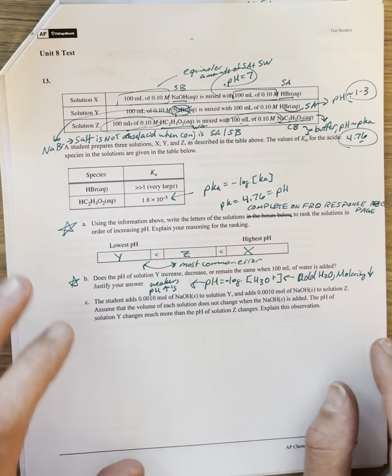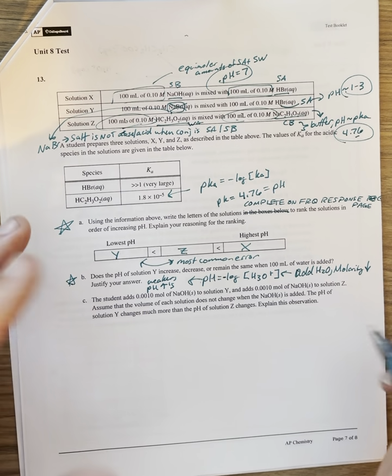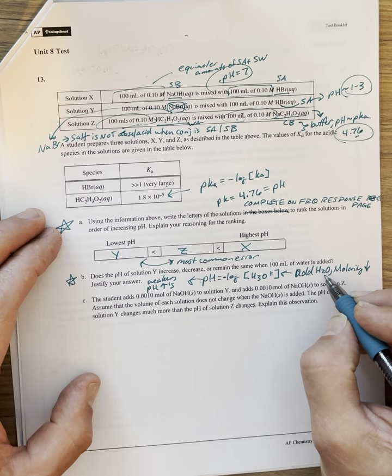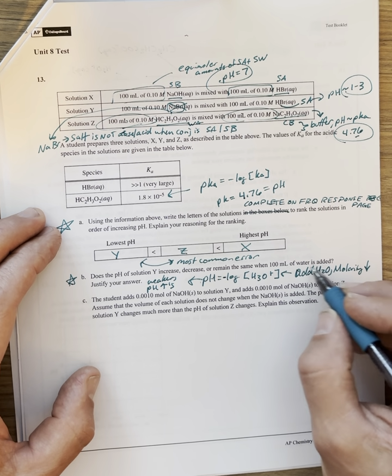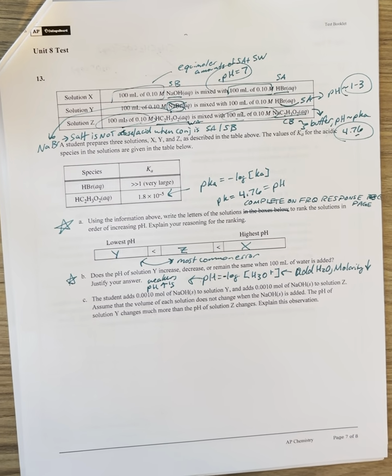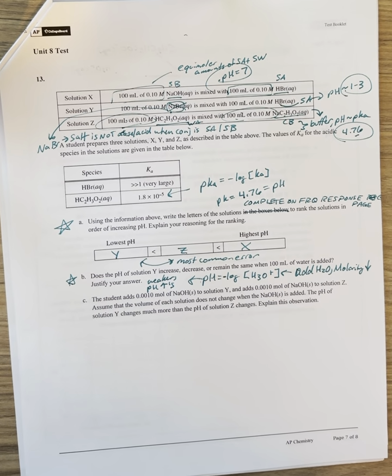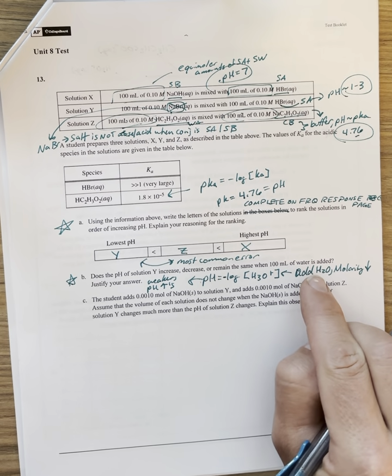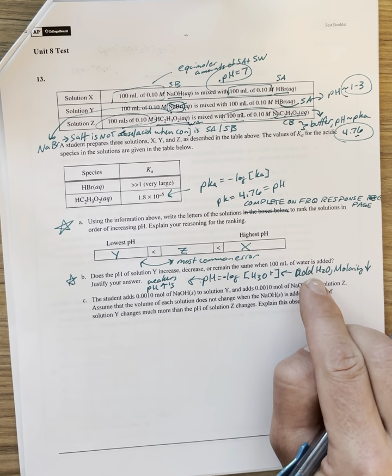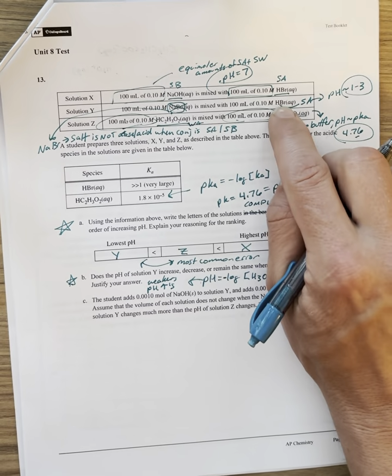So I saw a lot of students talking about water as a base or an acid in this case. Water is just adding more water. How do I put this? The dissociation that happens is only going to happen because of the strong acid.